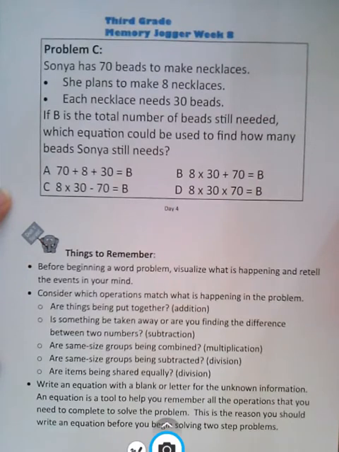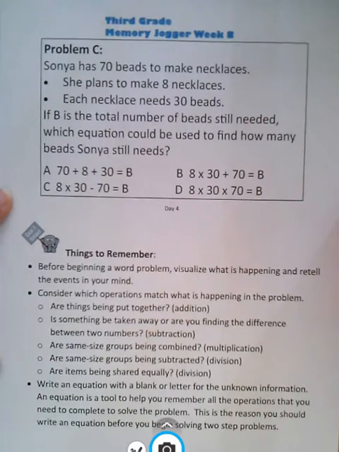Let's take a look at week 8, day 4, problem C. Sonia has 70 beads to make necklaces. She plans to make 8 necklaces. Each necklace needs 30 beads. If B is the total number of beads still needed, which equation could be used to find how many beads Sonia still needs? We have a few things to remember.